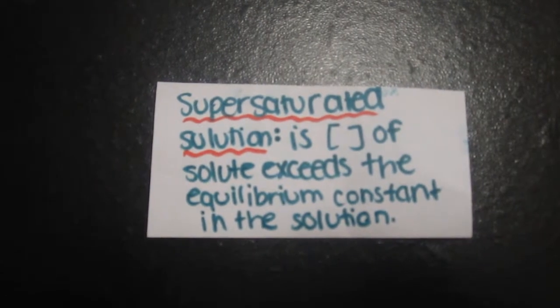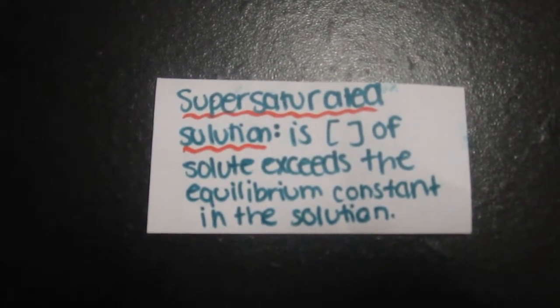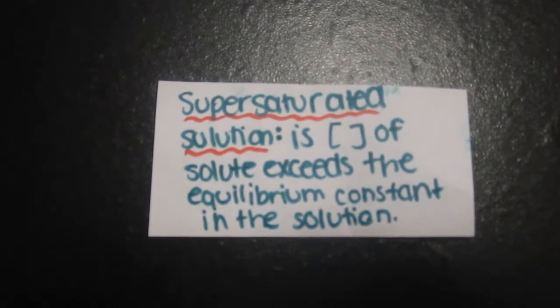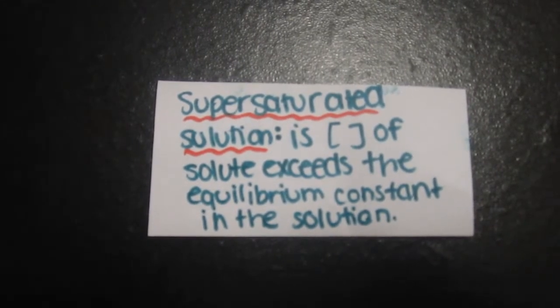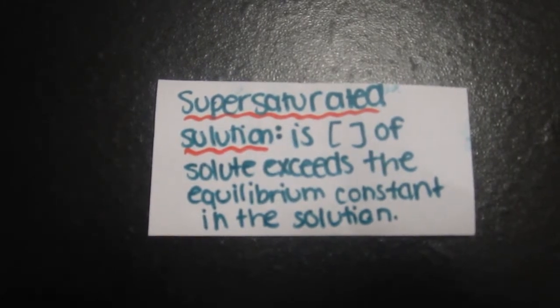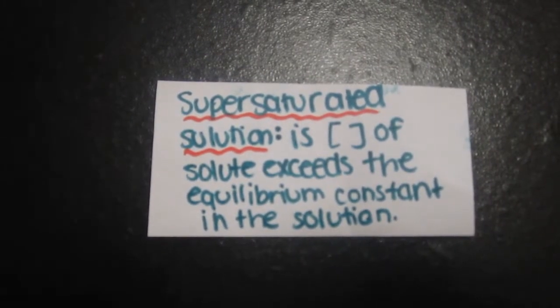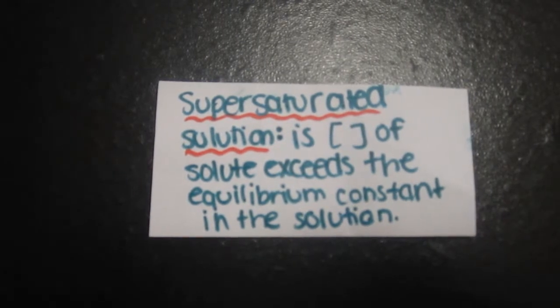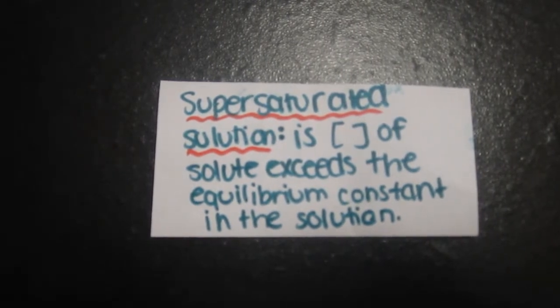A supersaturated solution is when a solution becomes unstable. This results in a tendency for the extra solute found within the solution to precipitate, indicating a solution whose concentration of solute exceeds the equilibrium constant within the solution. The solution becomes unstable because entropy occurs within the solution itself, which allows for the precipitate to become spontaneous.